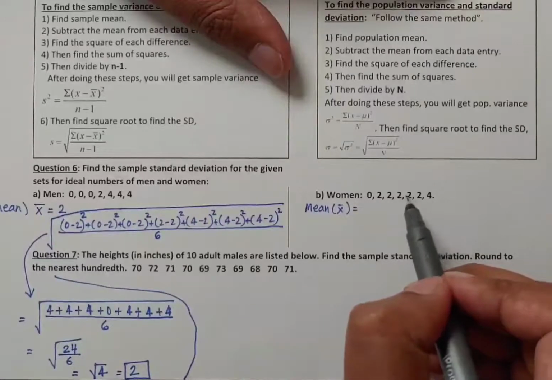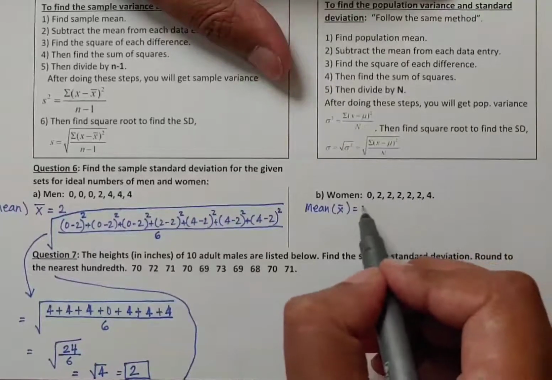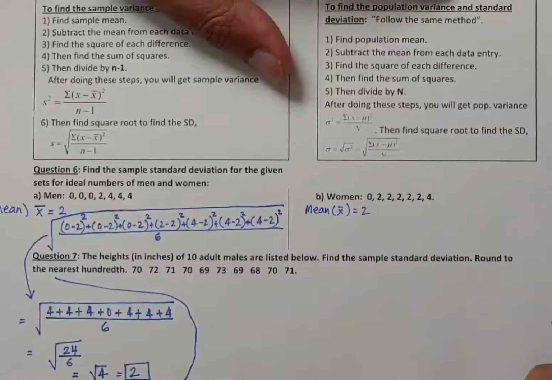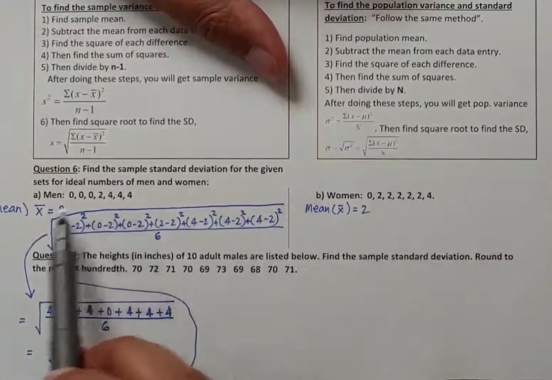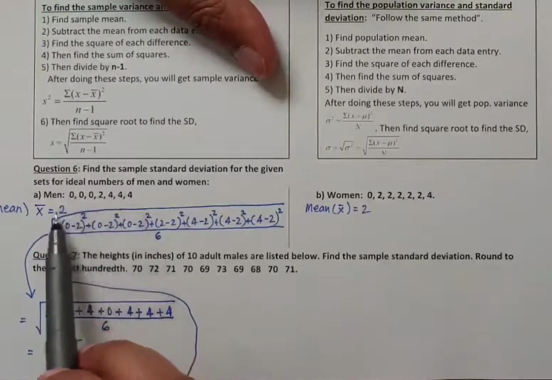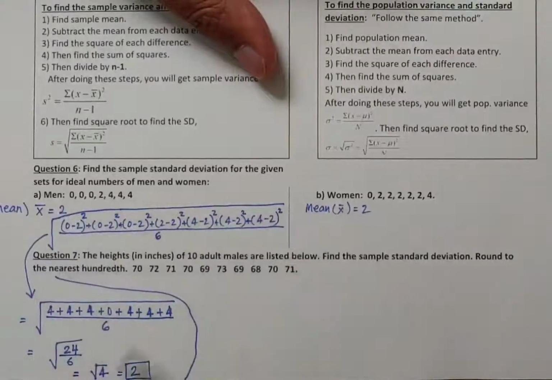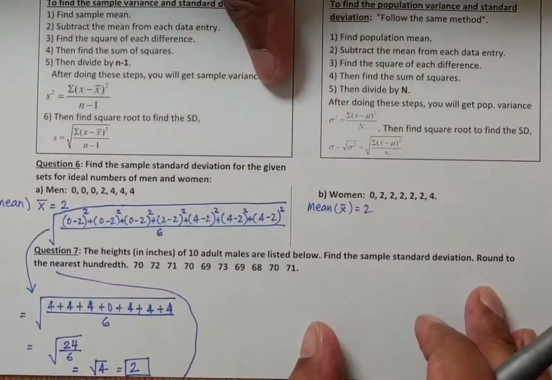The sum is 14, and 14 divided by 7 is 2. So the mean is 2. See, we got the same range and the same mean. The range is 4 minus 0, which is 4, and the mean is the same, but we get a different standard deviation.